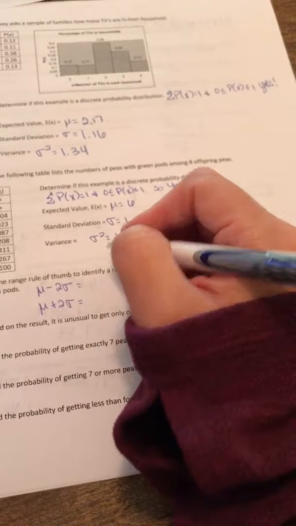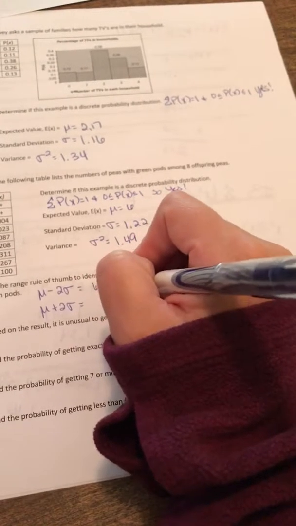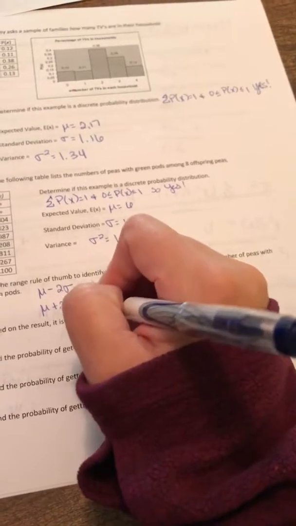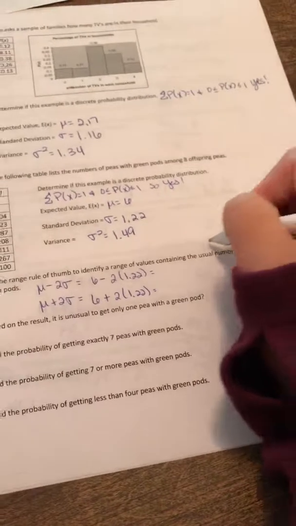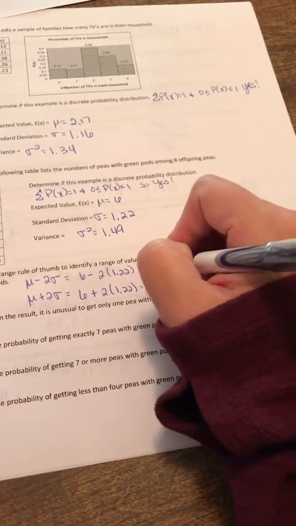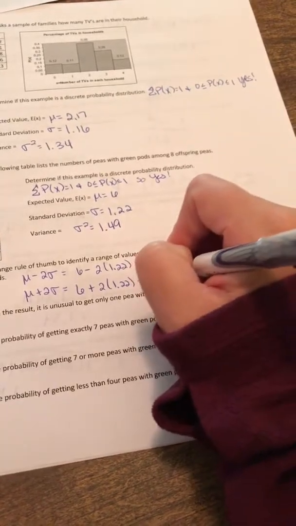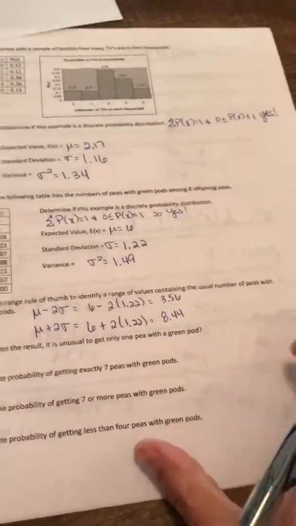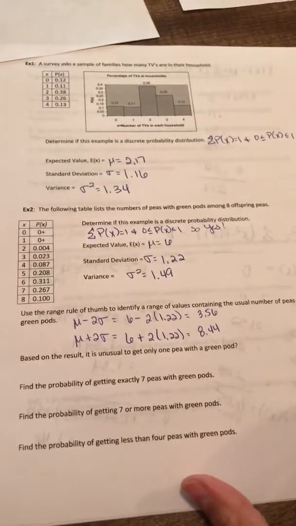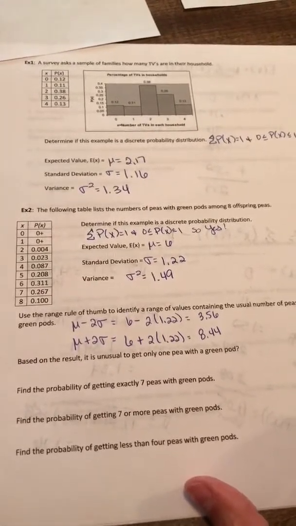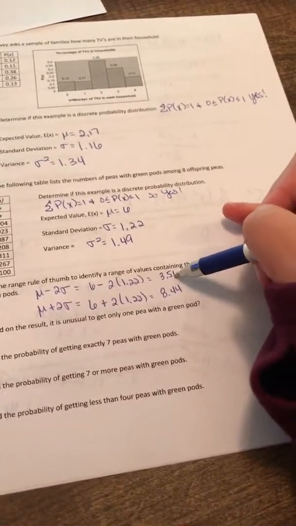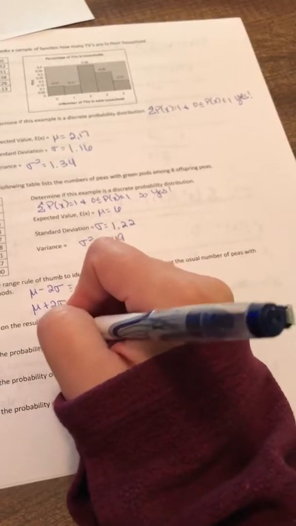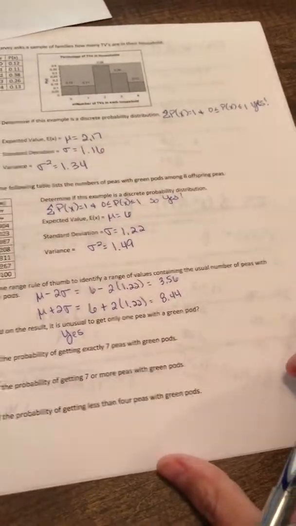So in this case, we've got 6 minus 2 times 1.22, and then 6 plus 2 times 1.22. Calculate both of those, you should get 3.56 and 8.44. So it says, based on this result, is it unusual to get only 1 pea with the green pod? So is 1 between these two numbers? No. 3.56 to 8.44, 1 is not, 1's below it, so you would say yes, it is.